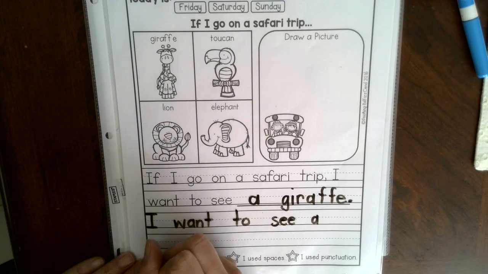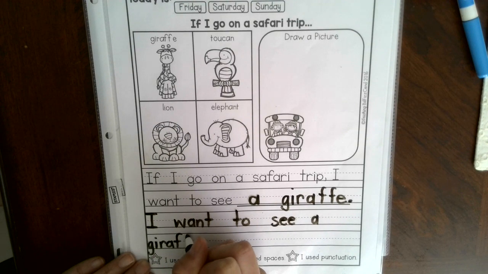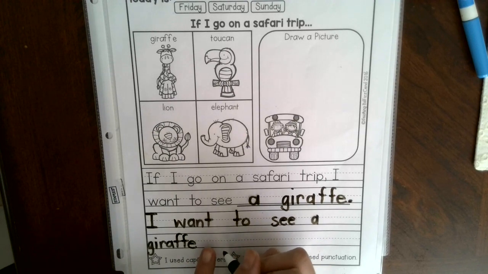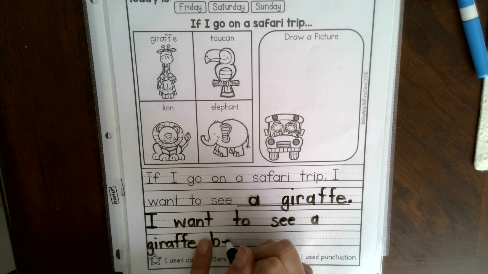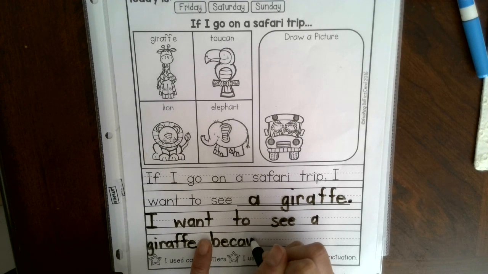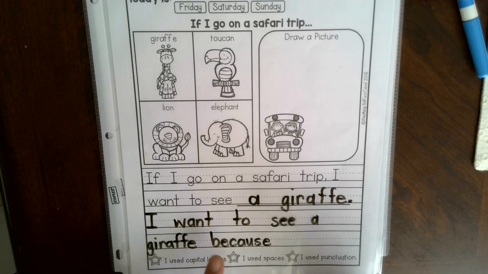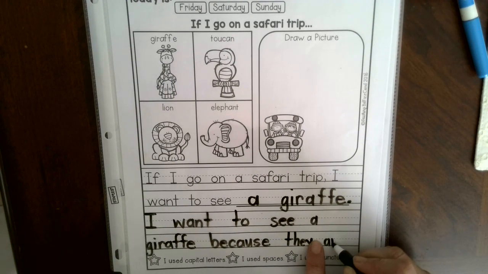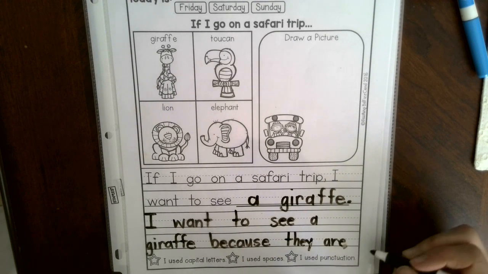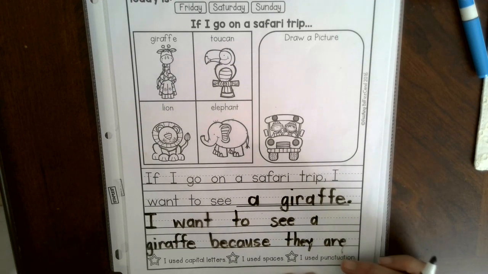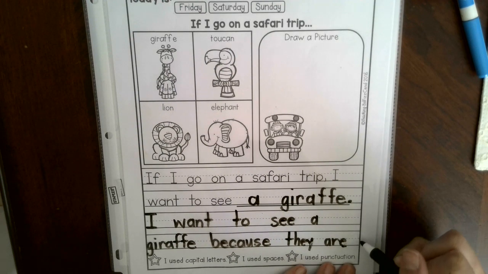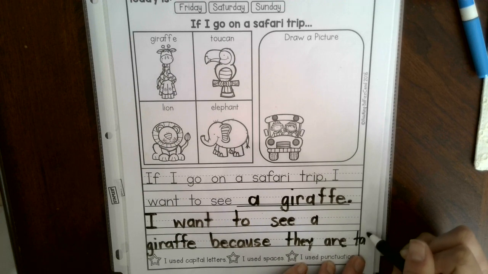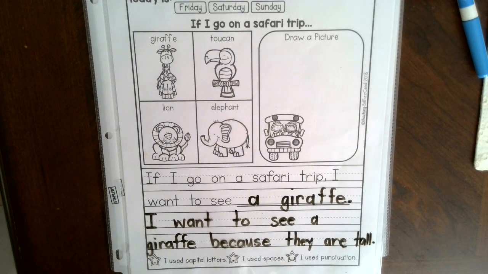I want to see a giraffe because, and I might run out of room. They are tall. I ran out of room, but that's okay because I'm just going to add my word right over here, and it might go over the line. Okay.